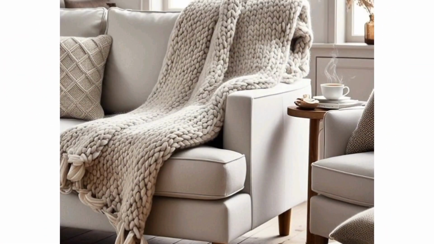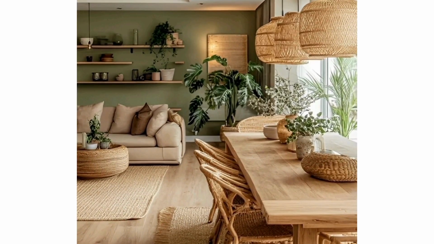In colder months, add wool blankets and heavy drapes. In warmer months, use light linen, cotton fabrics, and airy woven accents. Organic materials also bring texture to a space, like wood, stone, and plants.